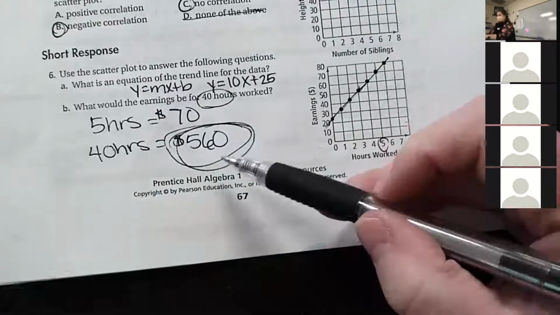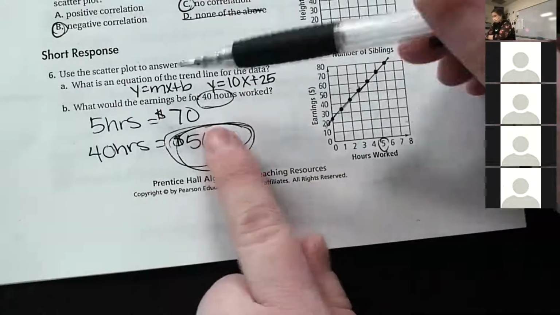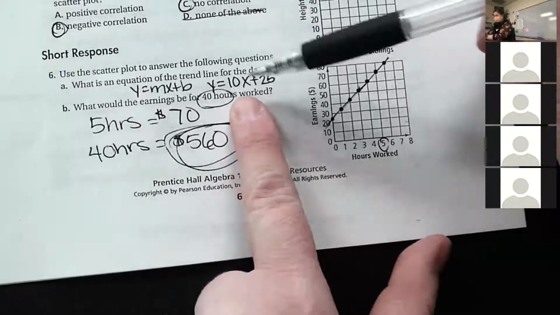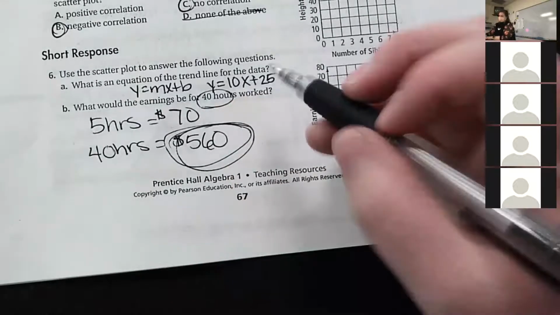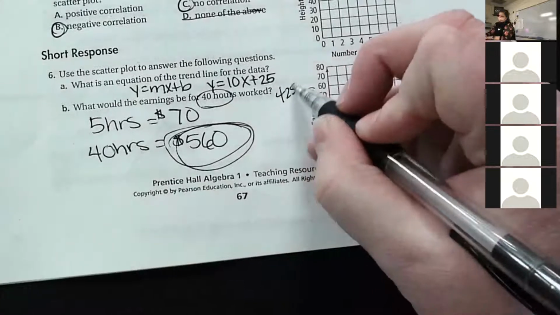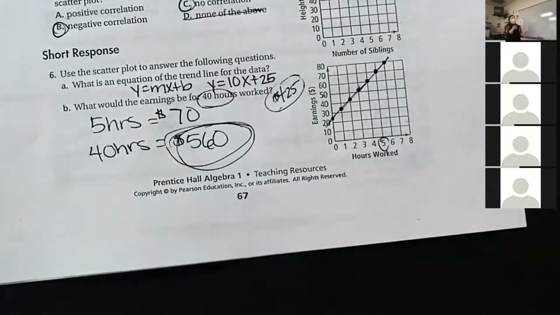I wonder how close that is if we put in the 40 here. So what's 40 times 10? 400. So then approximately 425 on that. So remember, our equations are a little different, so there's going to be a little bit of leeway there. It matters what your trend line looks like. So I would accept anything from 425 all the way up to 560. Does that make sense? To interpret a graph? Awesome.